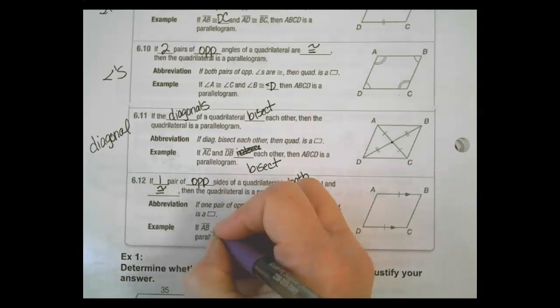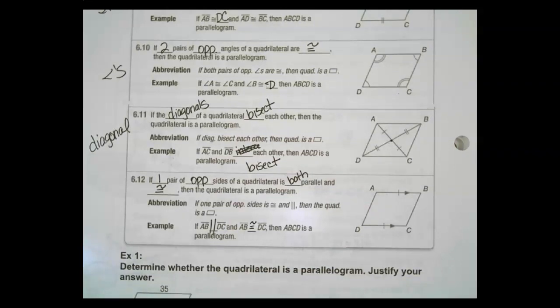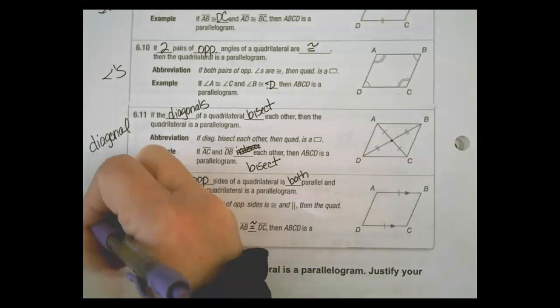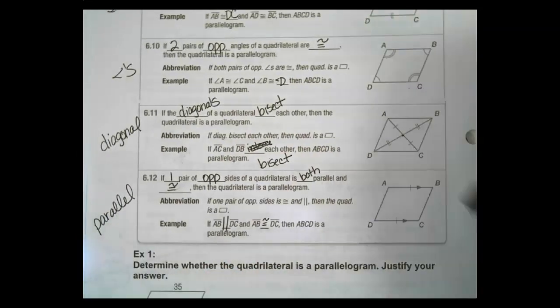So the parallel sides here: AB is parallel to DC, therefore AB is congruent with DC. Parallel, parallel. I love that the word parallel has a set of parallel lines in it.